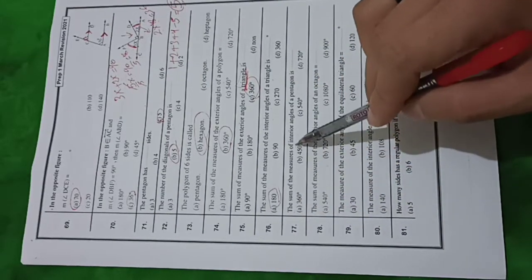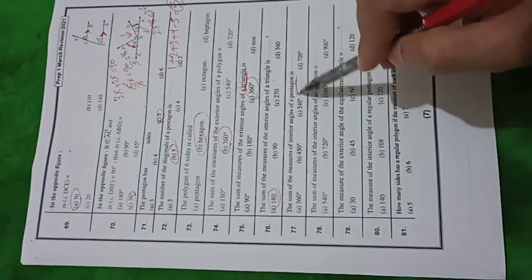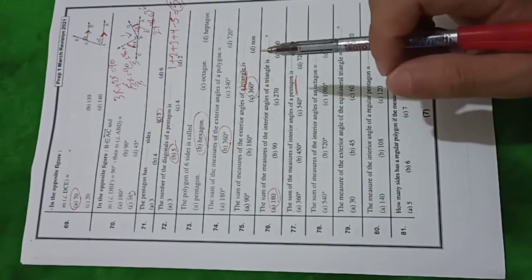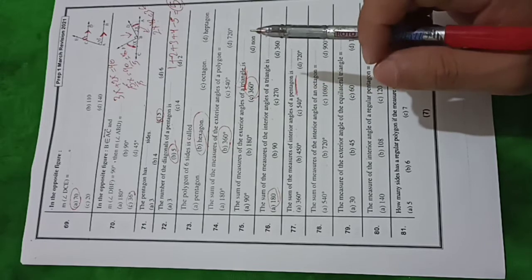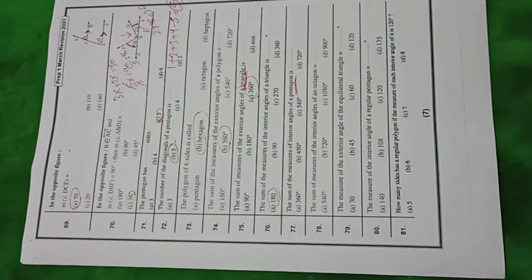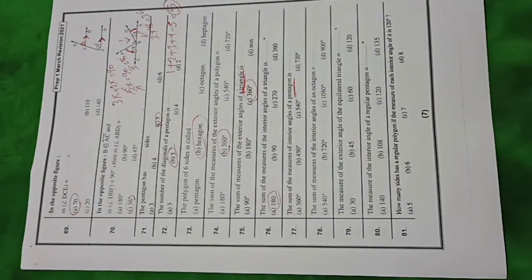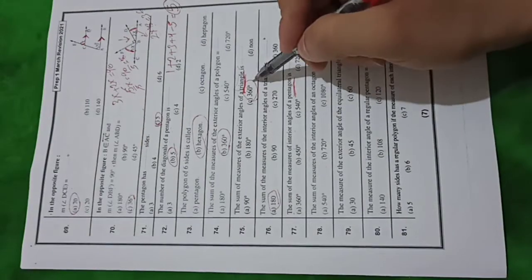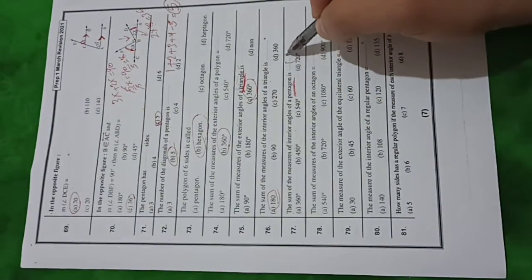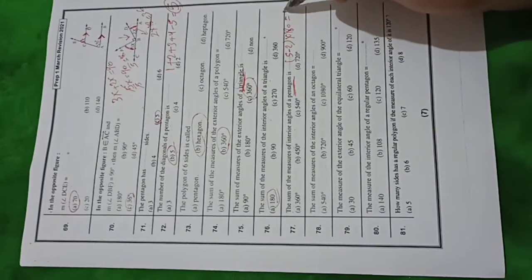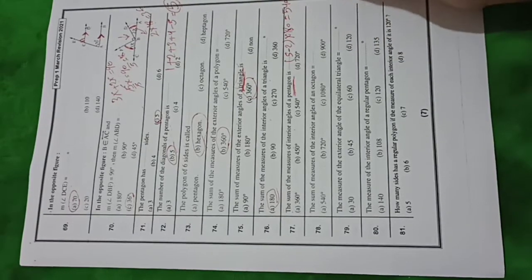The sum of the measures of the interior angles of a pentagon. The number of sides in a pentagon equals 5, so we write 5 minus 2 times 180. The answer equals 540 degrees.